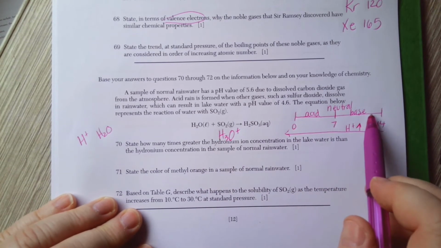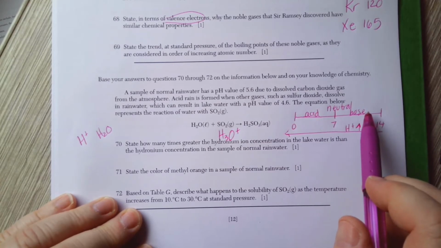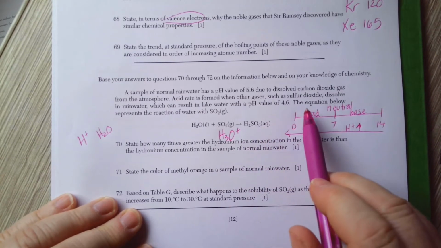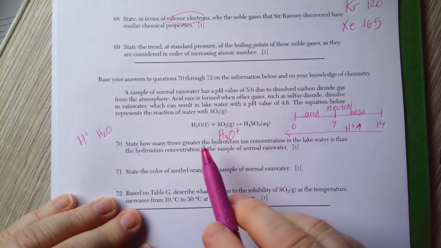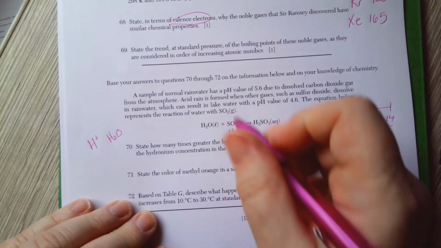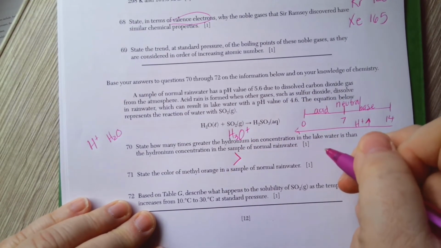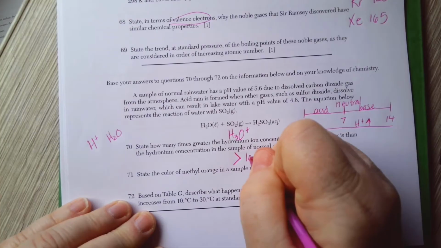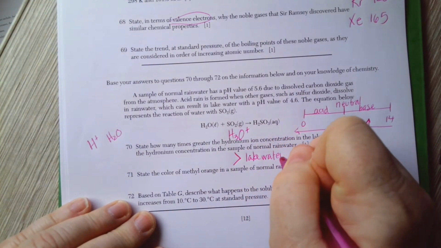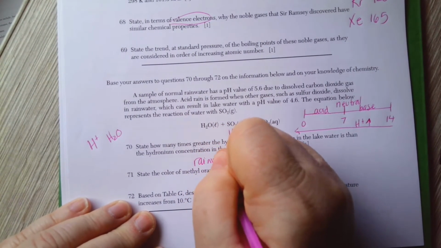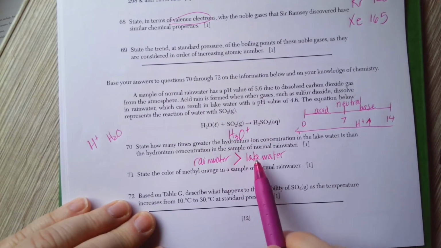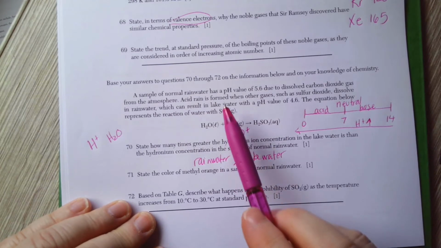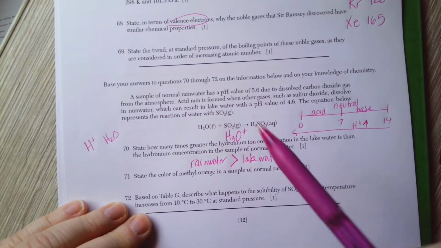So that means a pH of 10 has less H3O+ than a pH of 2. All right, so now we have to compare. We're comparing, say, how many times greater the hydronium ion in the lake water versus rainwater. All right, so it says the hydronium ion is greater in lake water, right? So what is the pH of normal rainwater? 5.6.